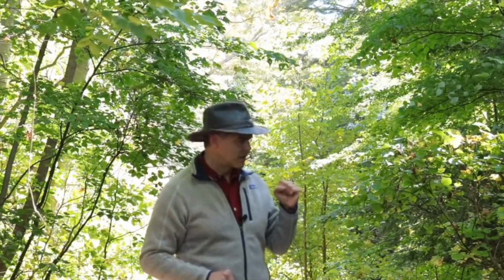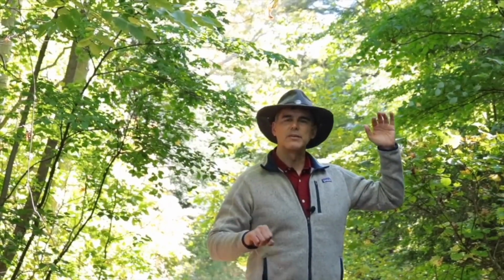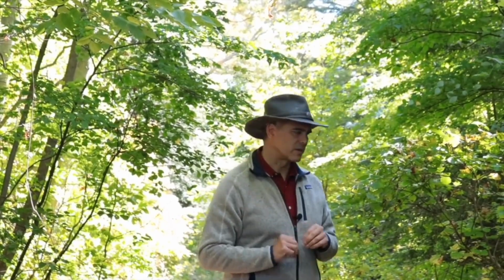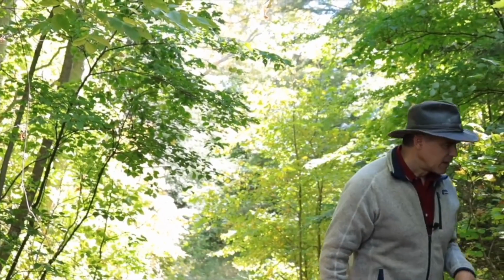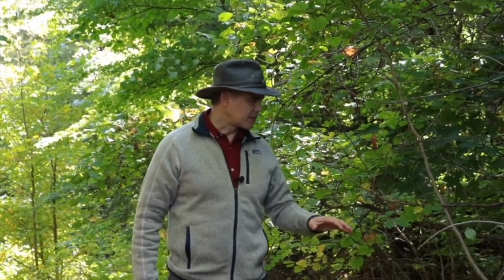But we do have all our layers in this forest, and that allows us to mimic that process out in the agricultural area. Here you can see there's a fair amount of ground cover and a fair bit of organic matter on the ground.